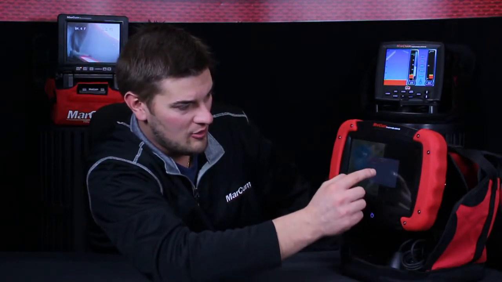I have only 2 panels open right now, so I'm going to go ahead and hit panel 2, and I want to turn on my sonar. So I'm going to put it in graph mode, and it'll come up, and you can hear the clicking, but there's nothing showing. That's because the transducer is in the cup.